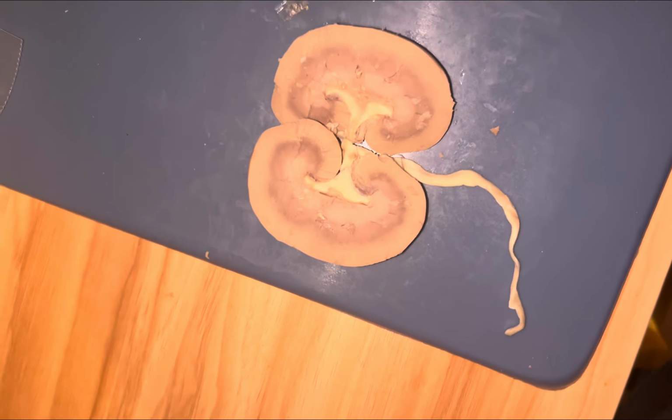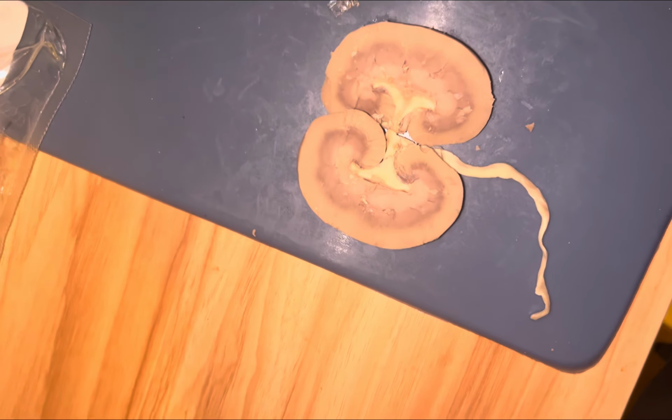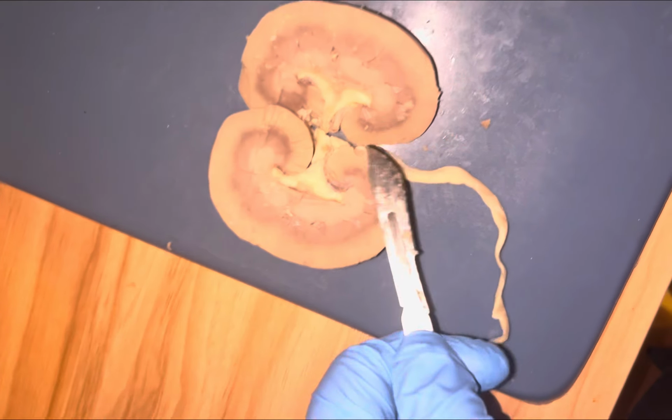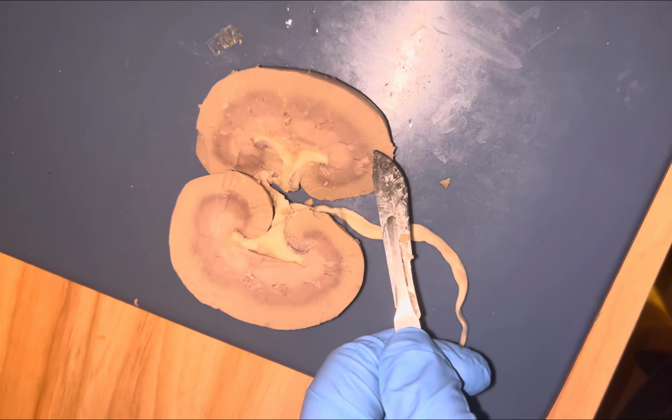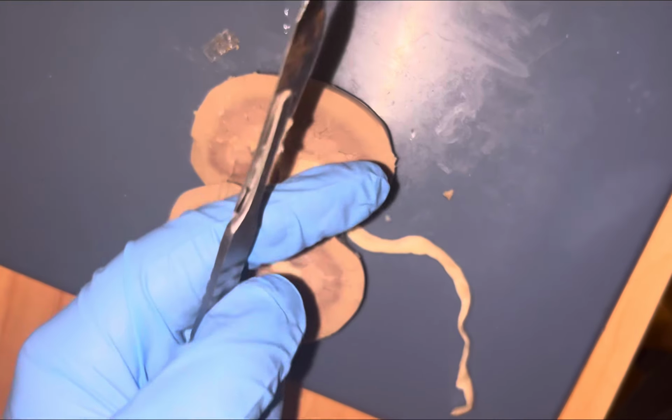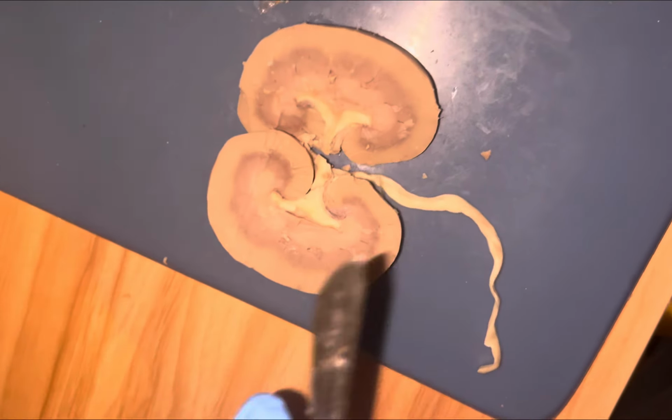And then the renal medulla is the inner part of the kidney where the renal pyramids are found. So the medulla is going to be over here, and then the cortex is going to be over here. But this section right here, if you pretend that there's a line right there, that's the lobe.